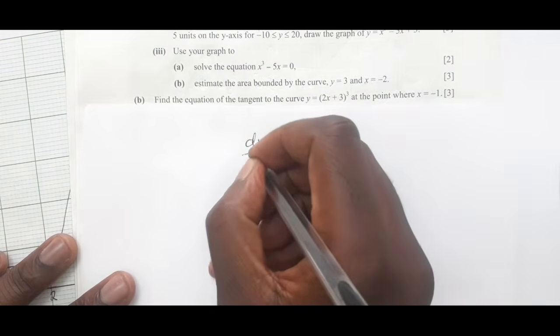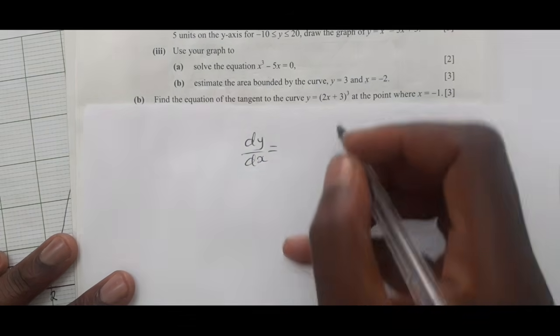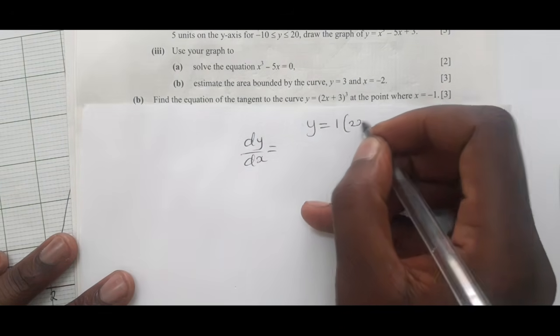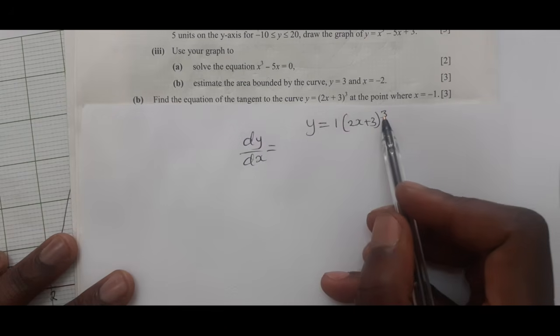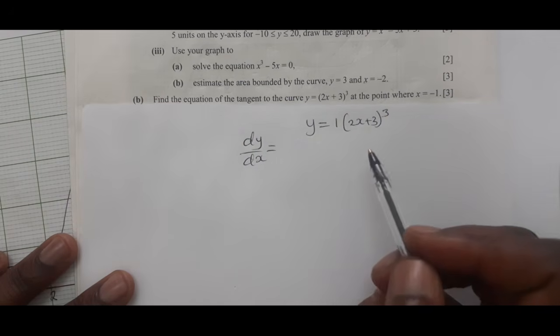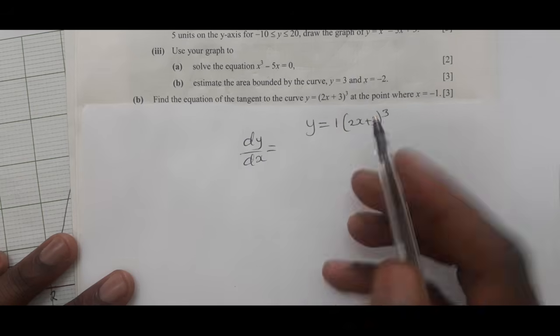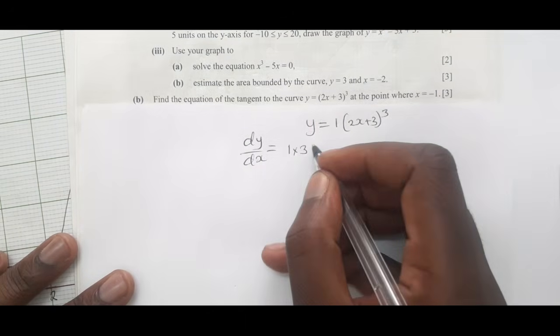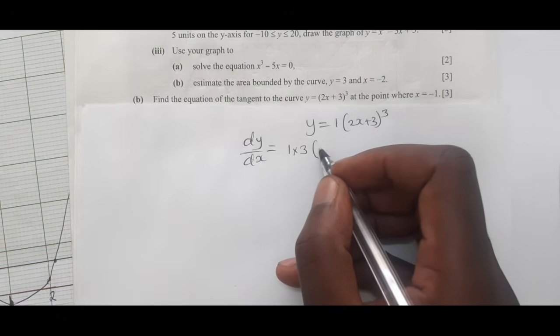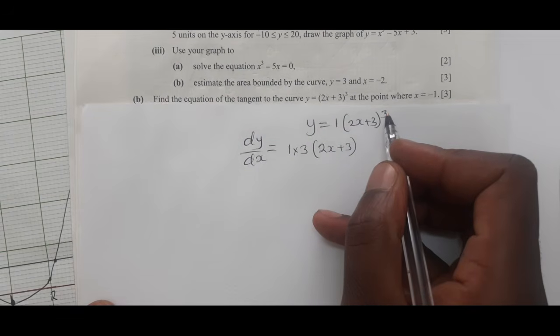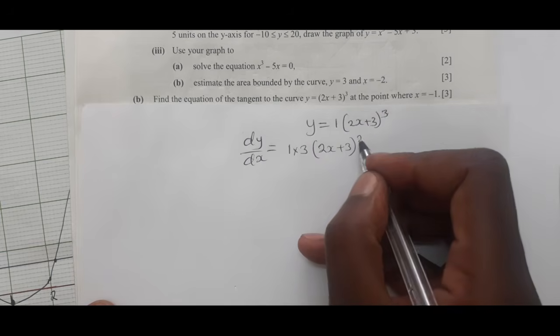So how do we differentiate this one? We are going to say dy/dx equals... What are the rules of differentiation? We need to multiply by the power, which is going to give us 1 multiplied by 3. Then we have (2x + 3), and we reduce the power by 1, so it will be 2.